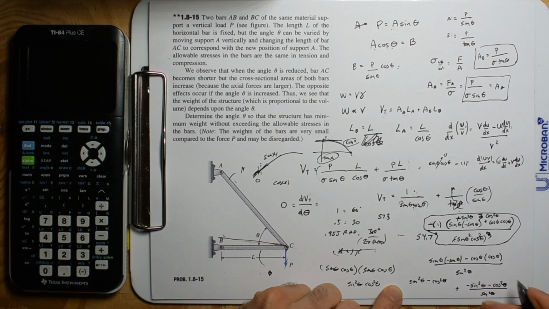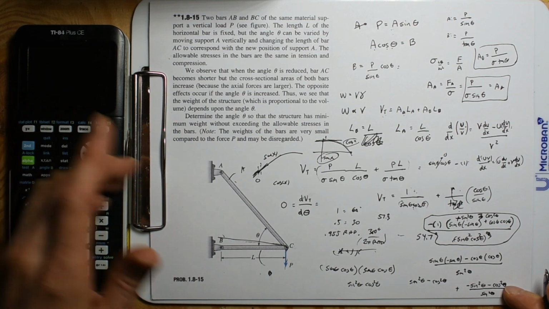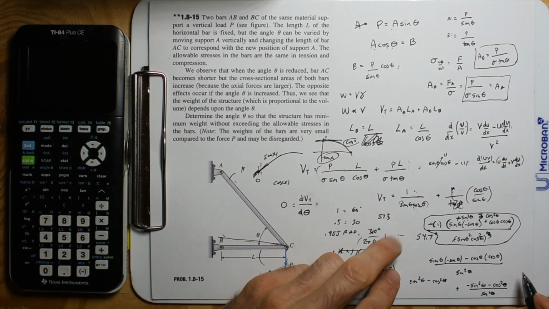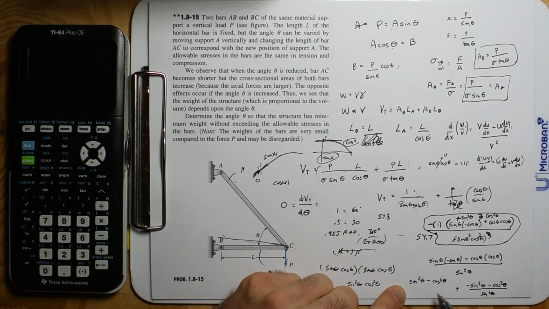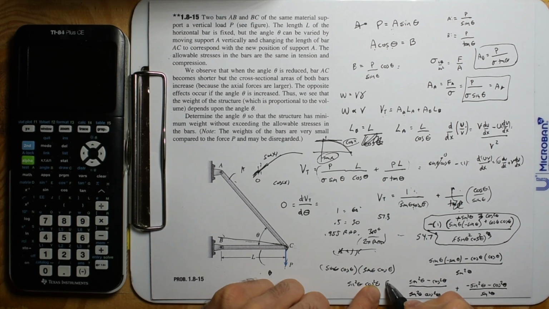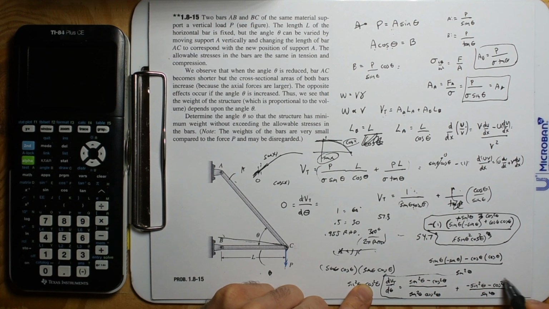I'm so excited because once we get this equation, we can throw it in our calculator to see if we made a mistake, and we probably did. Why wouldn't we make a mistake? This thing's horrendous. Okay, and then we're going to go over sine squared theta cosine squared theta. All right, so this is dv, the derivative of the volume with respect to theta. We did it.